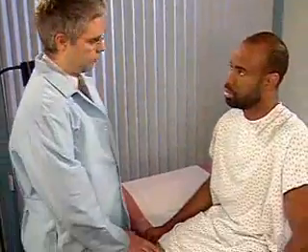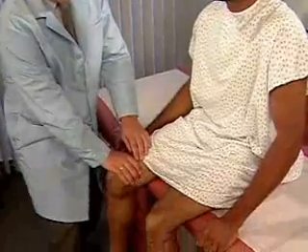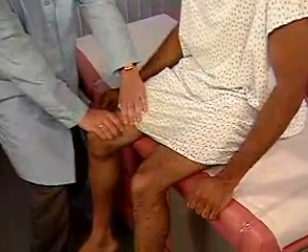All of these tests can also be performed with the patient seated and holding on to the table for support. Your knee up towards the ceiling. Hip flexion. Your knees apart. Hip abduction. Hard as you can.